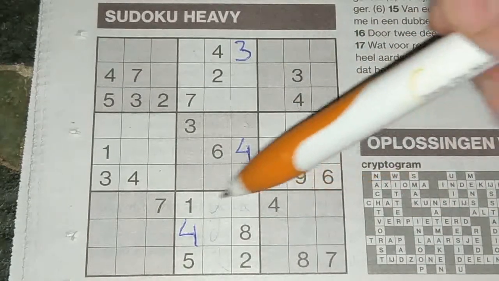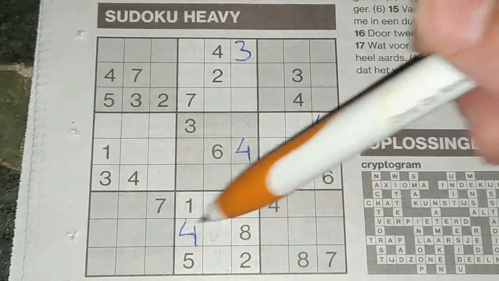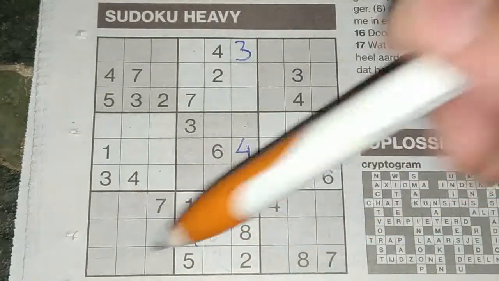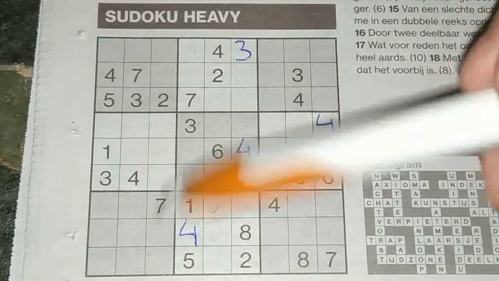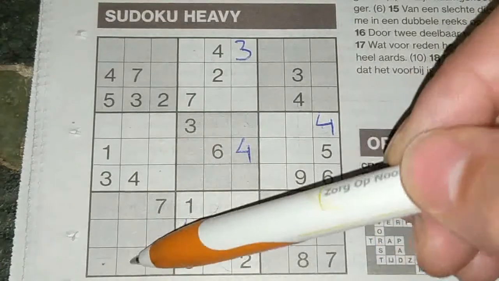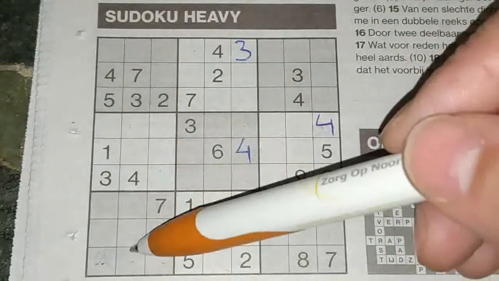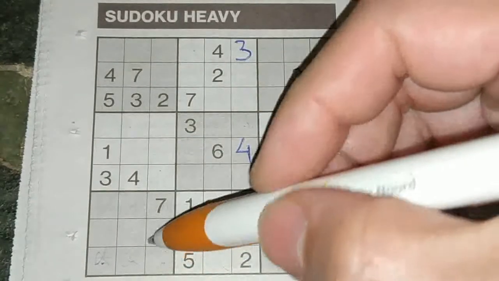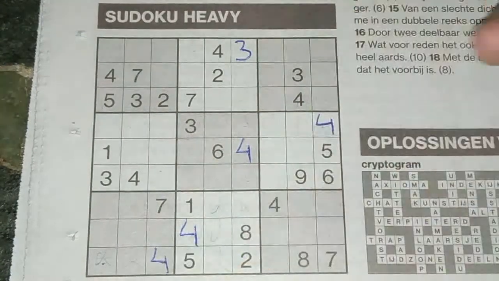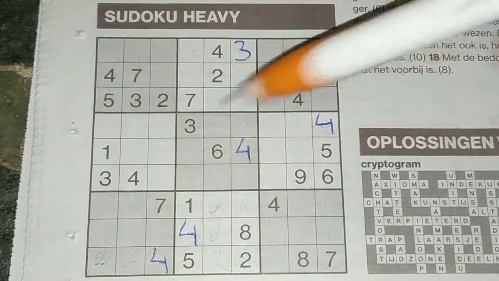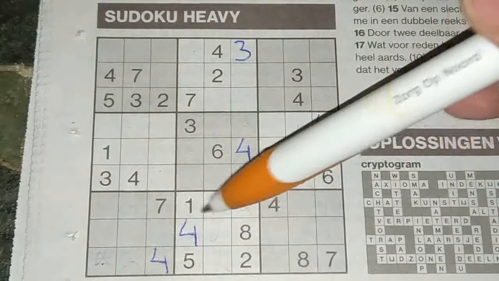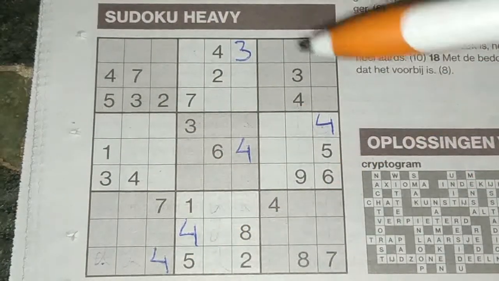4 in this row, 4 in the row below. So in the last row, the only 3 places for 4 is here, here or there. But I see here 4, no 4 there. I see here 4, no 4 there. Only place for the 4 should be here. And all the 4s are used, I can see. Yes.